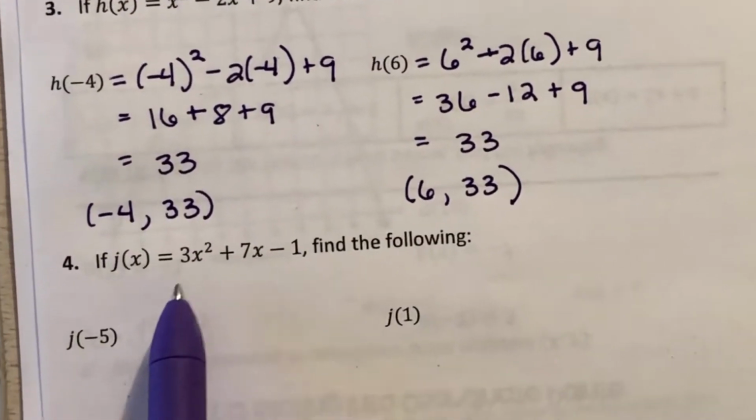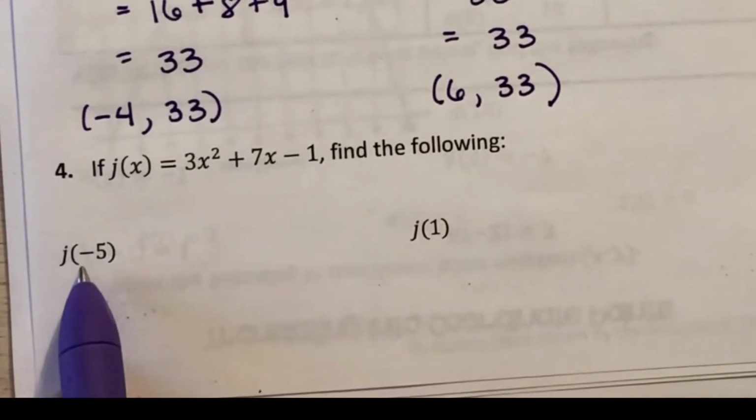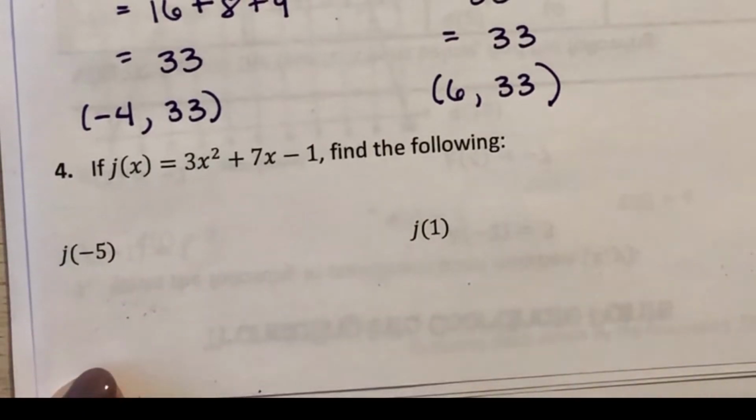Go ahead, and this is going to be another parabola, 3x squared plus 7x minus 1. Go ahead and find j of negative 5 and j of 1.